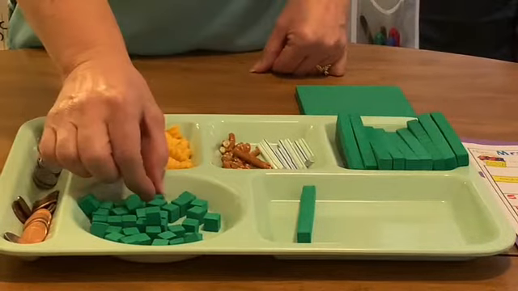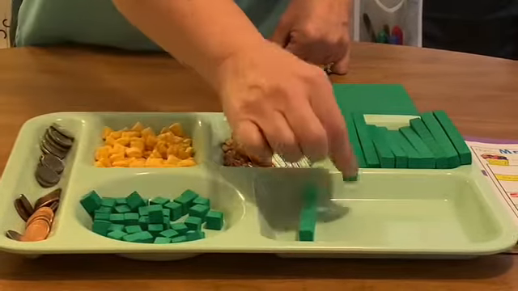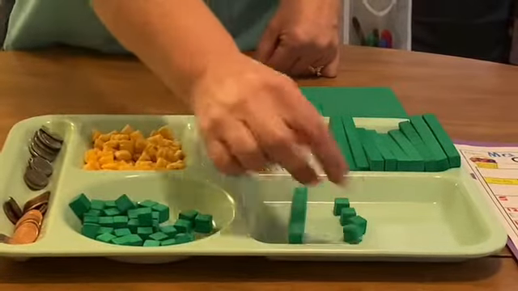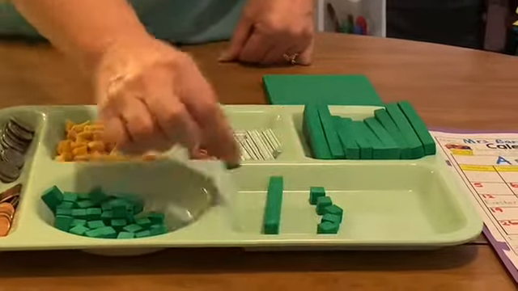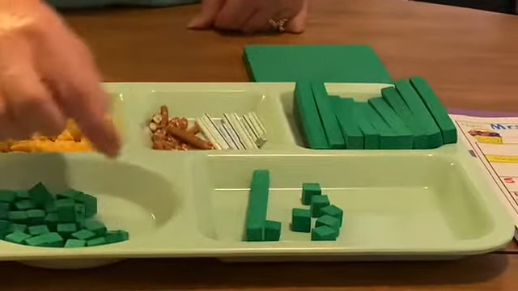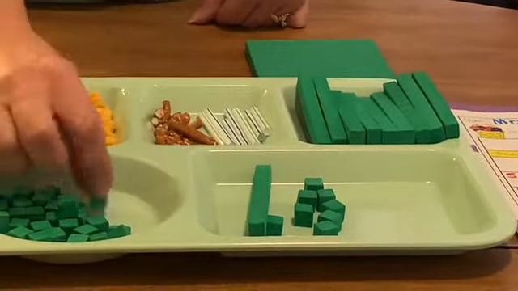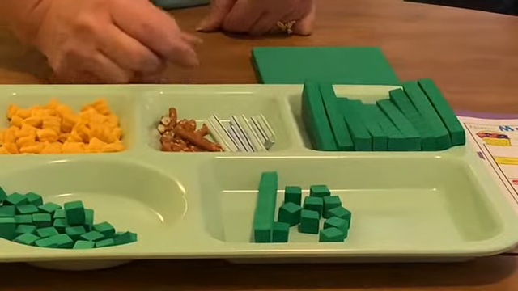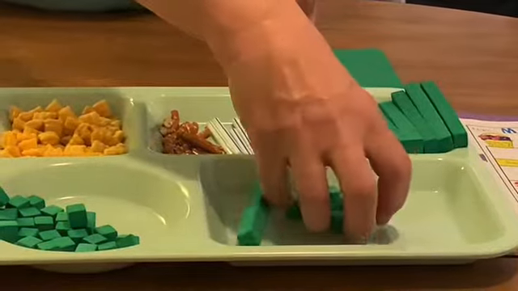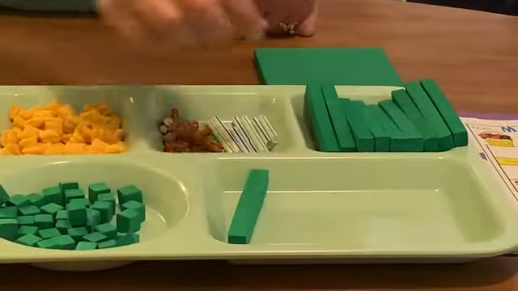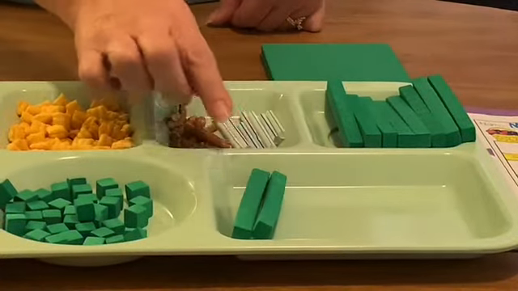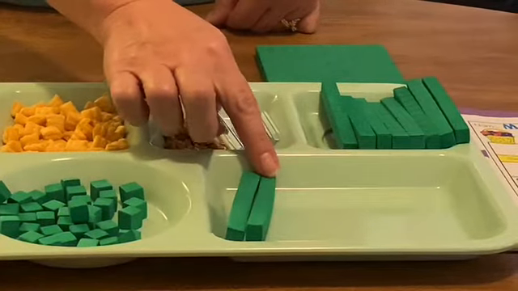Let's keep counting. 11, 12, 13, 14, 15, 16, 17, 18, 19, 20. Now we have another 10, so what are we going to do? Trade in our ones for 1 more ten. Okay, now we have 2 tens, and that makes 20.